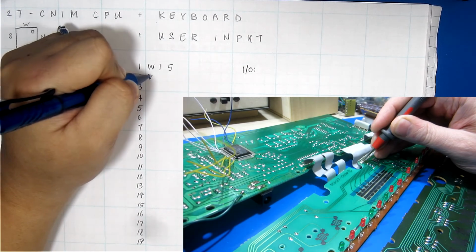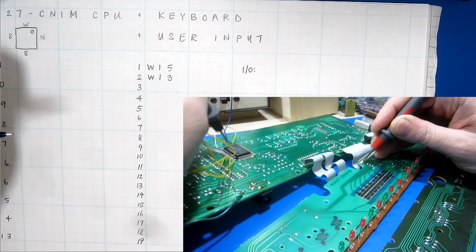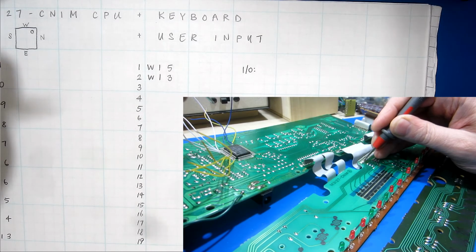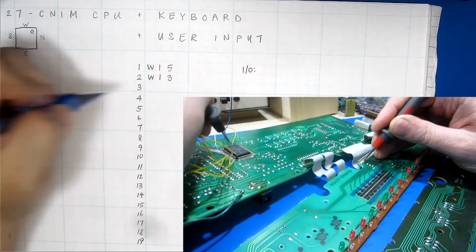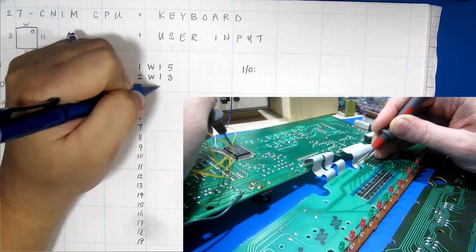Also on that bank on the west side of the chip. It's like all these lines leaving here are all related to one another. User input 3. And yeah, it's on that west side.